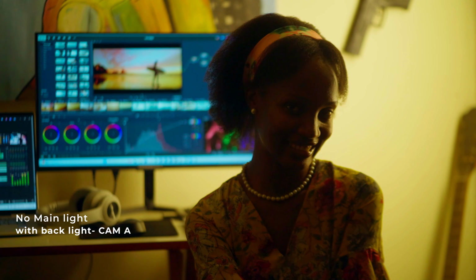Then we also tried having the main light without the backlight and the ambient light, and this is how the footage looked. Then we took our experiment further and introduced our backlight. After the introduction of the backlight, it looked pretty decent. We went on with experimenting and removed the main light. This is how our footage looked on camera A and on camera B.